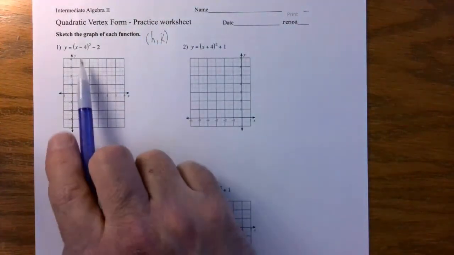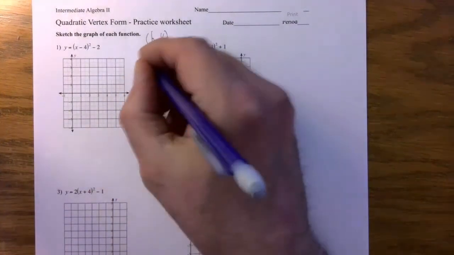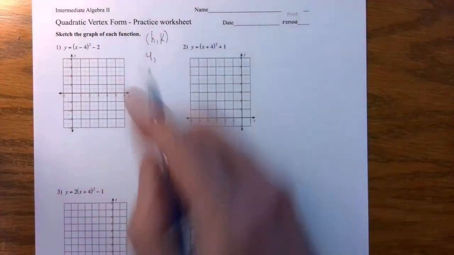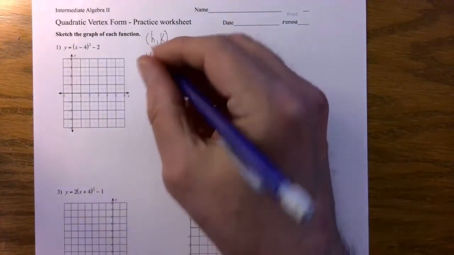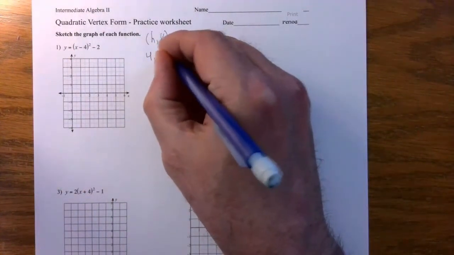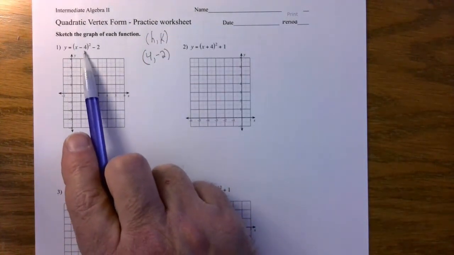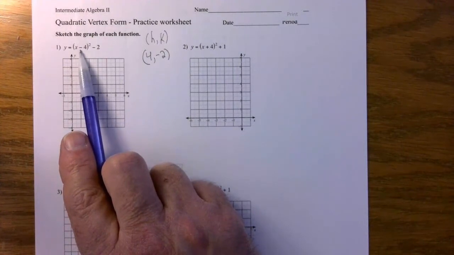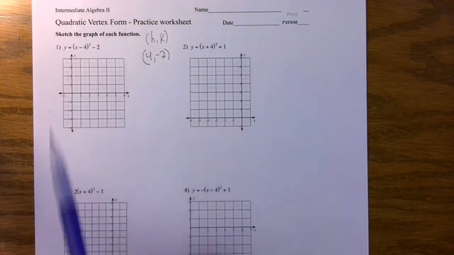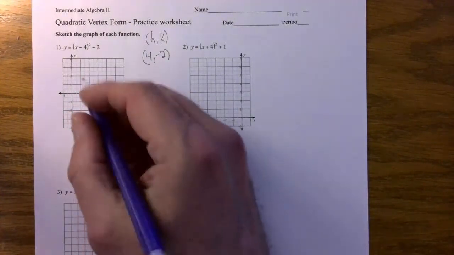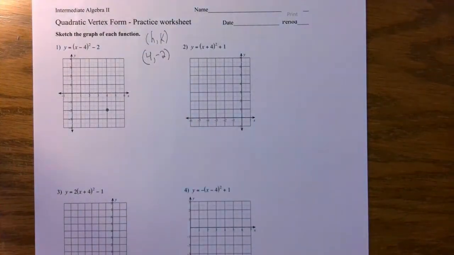But remember, this says -4. It's the opposite. It's really 4. And the k is exactly what that says. That says -2, then it's -2. Just look at this and say this is the opposite of what's inside by the x, and exactly what's outside. So I just count over 4 and down 2. There's the vertex right there.